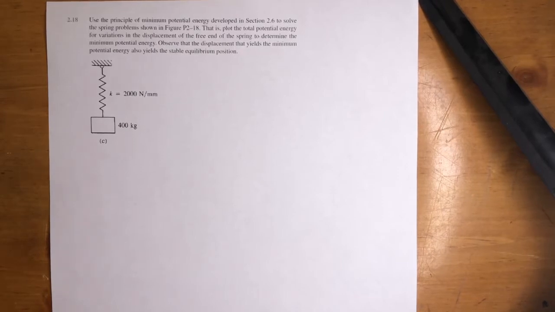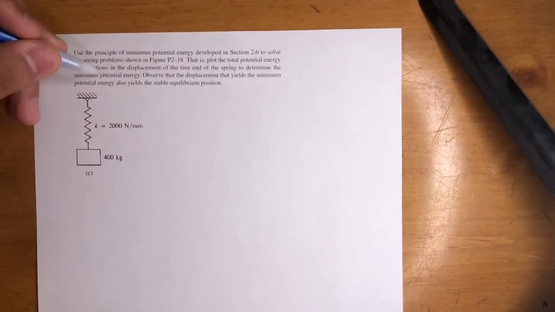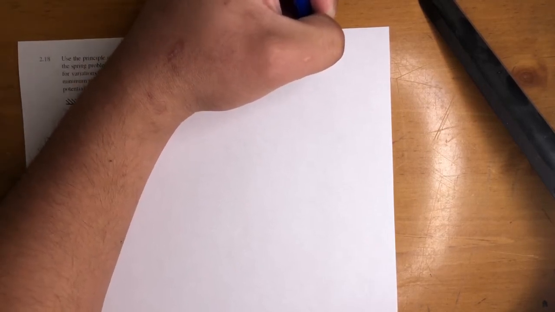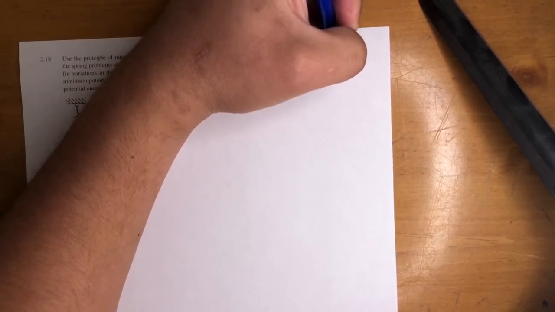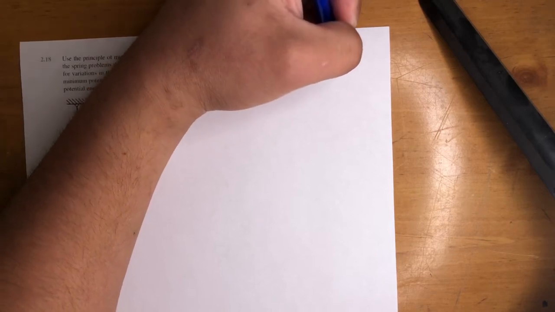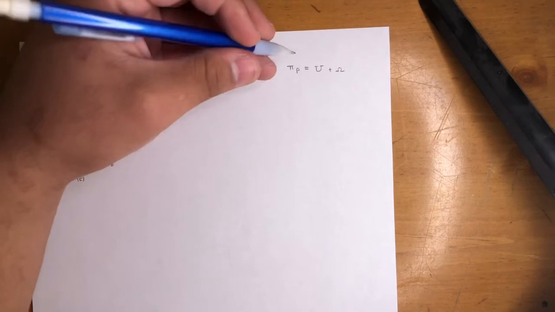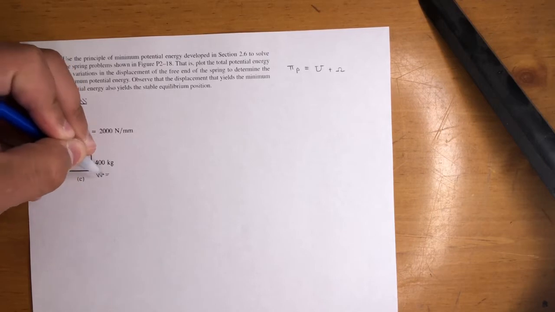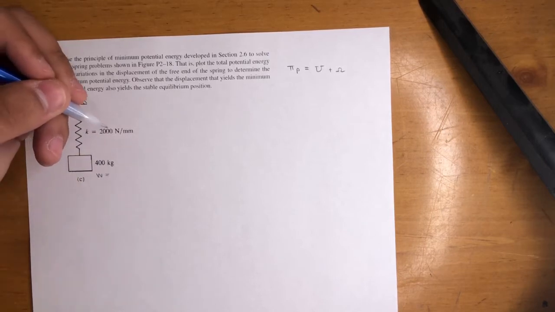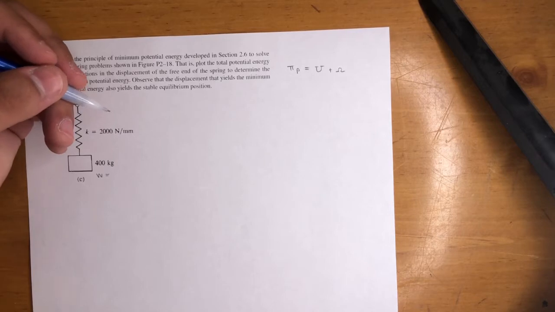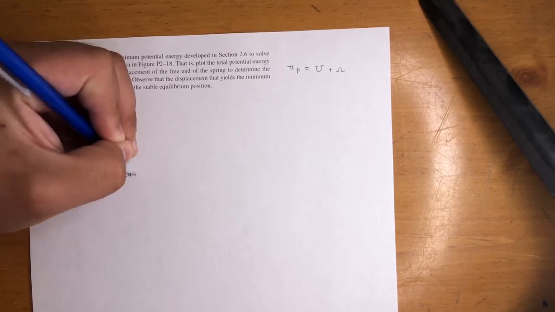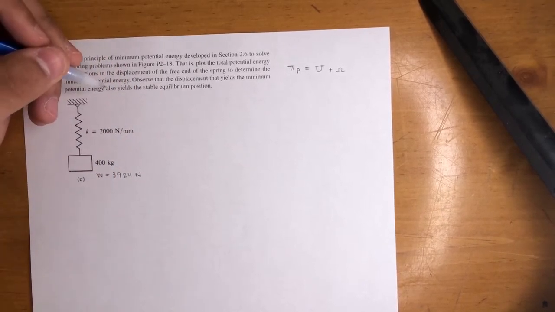All right, so I'm gonna go ahead and explain it, assuming you didn't watch the other video. But overall, for potential energy problems, this is the overall goal. The total potential energy is equal to the internal strain energy plus the potential energy by the external forces. In this case, the external force is this weight right here. The mass is 400, so you multiply the weight by 9.81. That's gonna give you 3924 newtons. All right, that looks right.